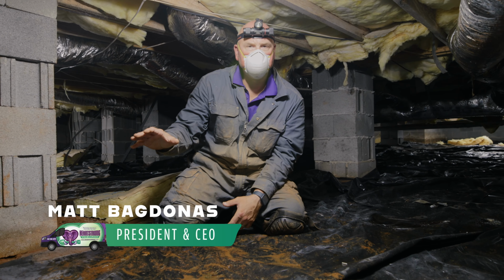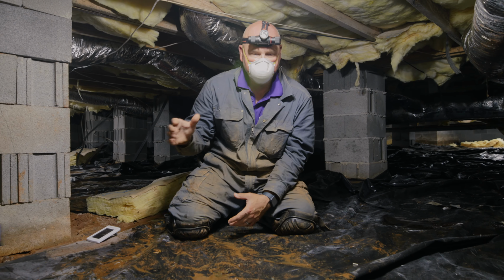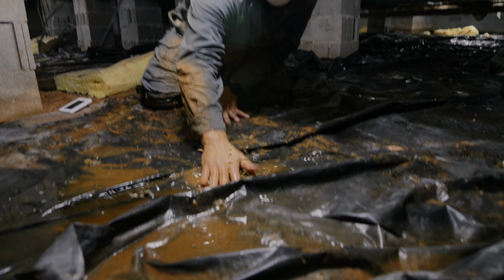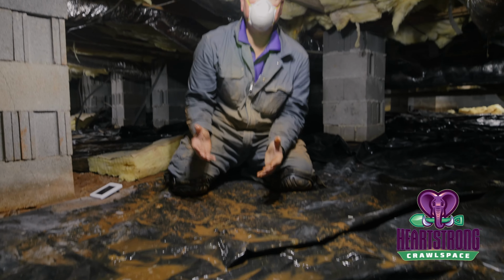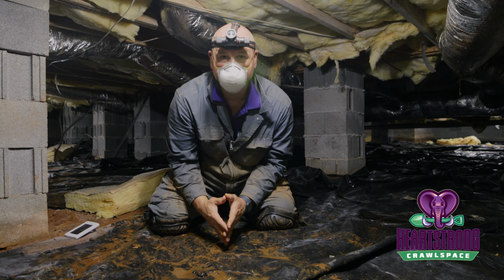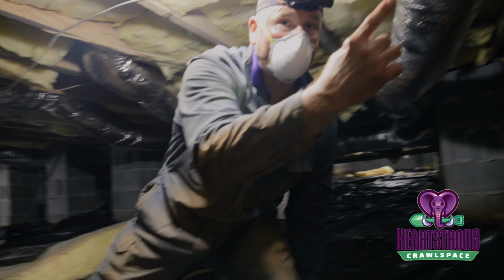So we just got done talking for a minute about water intrusion after periods of heavy rain. It's not raining outside today, and look, there's water inside this crawl space. How is that happening? Well, this particular time of the year, in the summertime, it's hot outside and it's cold in here. Hot and cold air collide, it causes condensation.